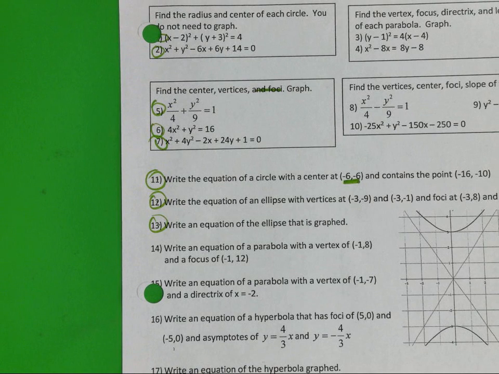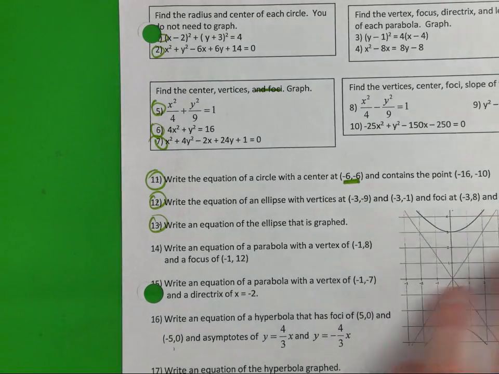Like on the test, we specify it as well. Are there any questions? Do you feel better about writing an equation of an ellipse? Can I see a hand signal? Thank you. What page is that? Oh, that's page 11 in your notebook.